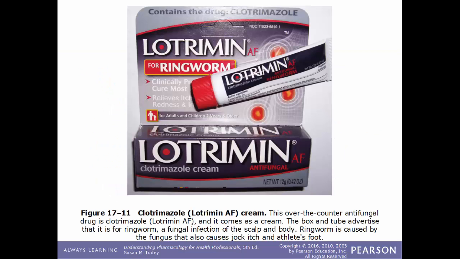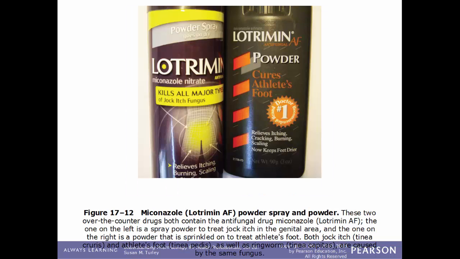For example, in this picture we have clotrimazole, which is Lotrimin AF. This is given as a cream to treat ringworm, which is a fungal infection of the skin and of the body. Miconazole is also known as Lotrimin AF. This is given as a powder spray and powder. So both the last image and this image are examples of Lotrimin AF, but the generics are different. The first image was clotrimazole, and this image is miconazole.